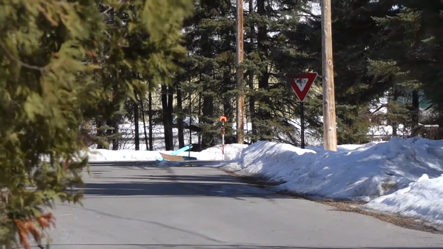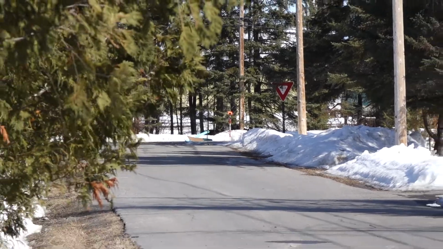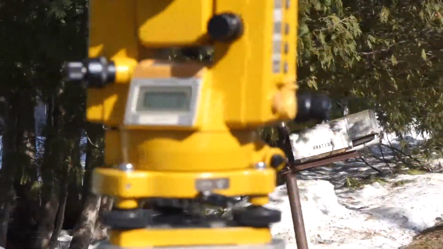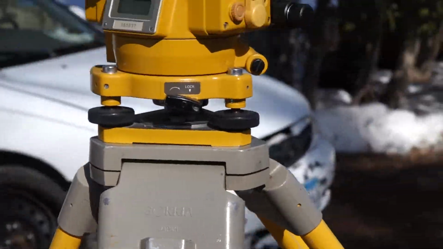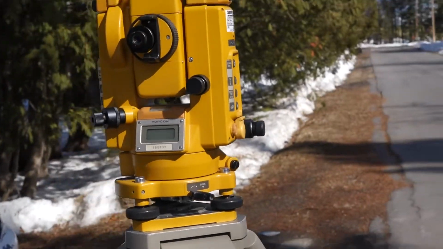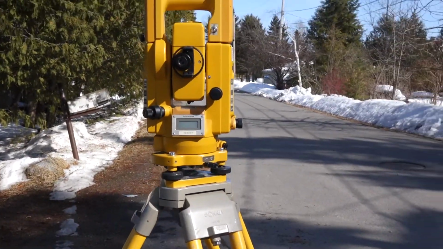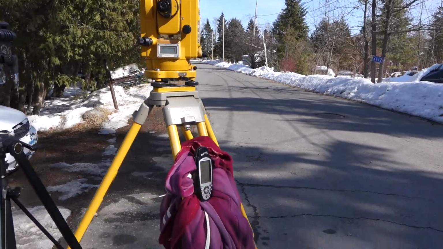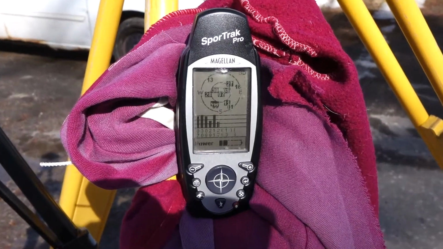I'll take the camera out and show the equipment. Here I've got the theodolite set up, and that's looking down the test range, and so we can get our coordinates.